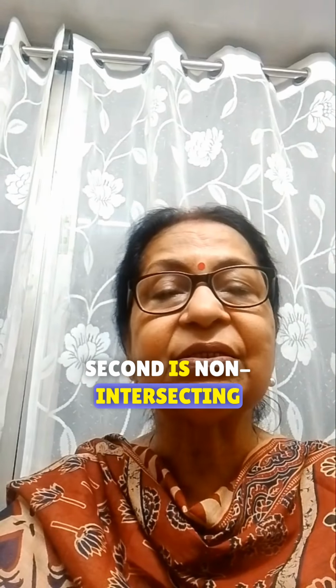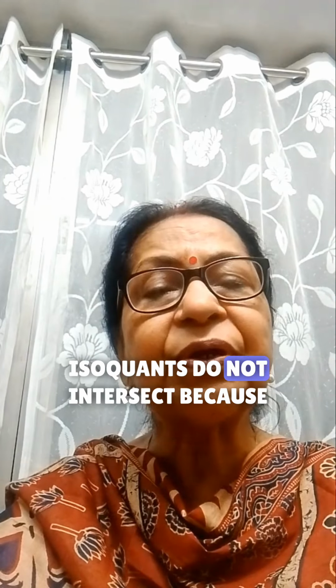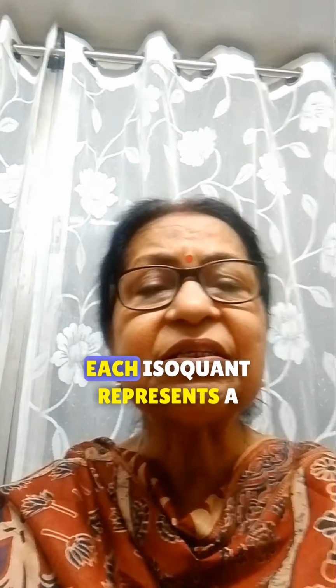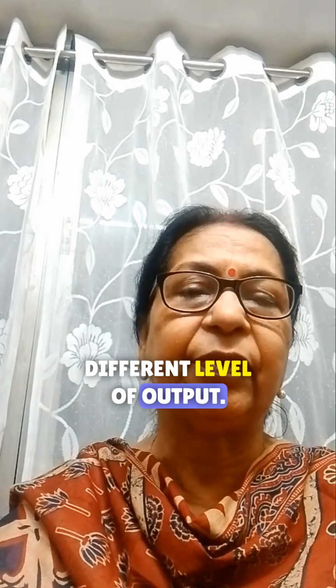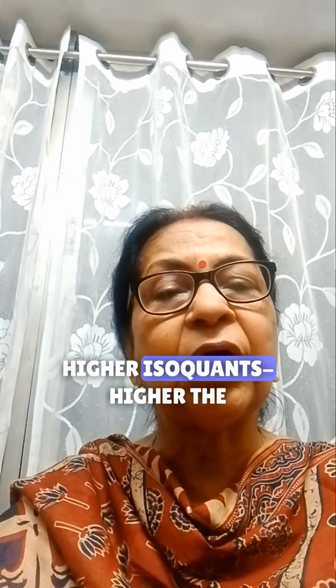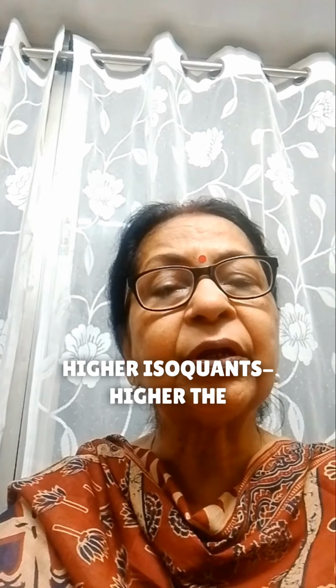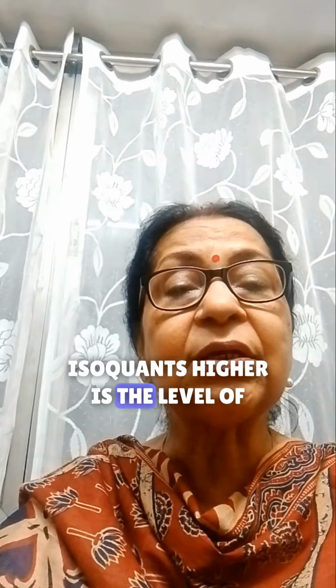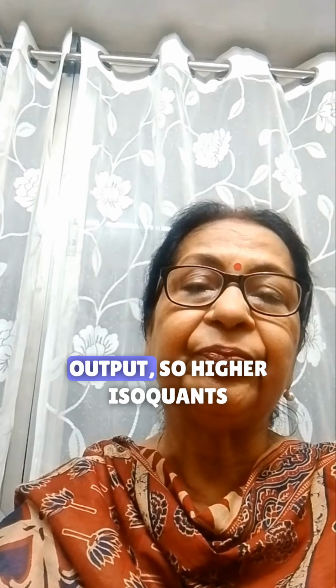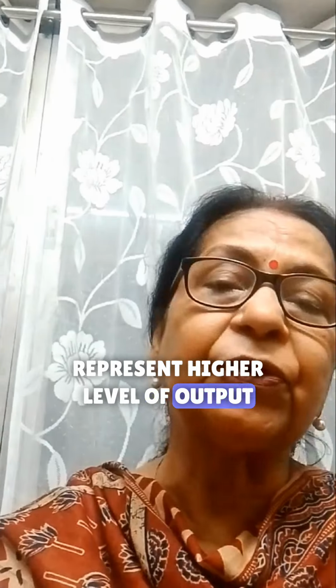Second is non-intersecting. Isoquants do not intersect because each isoquant represents a different level of output. The higher the isoquant, the higher is the level of output. So higher isoquants represent a higher level of output.